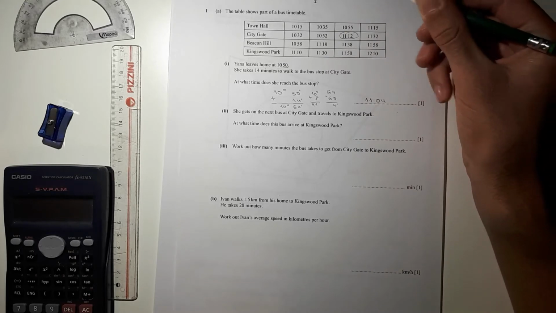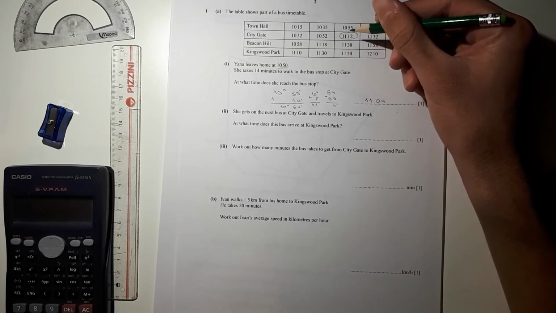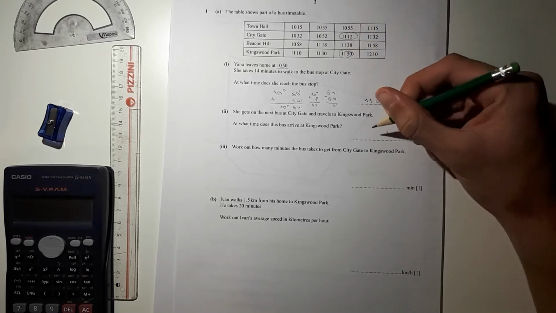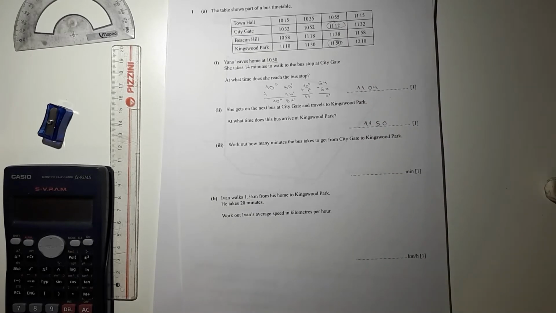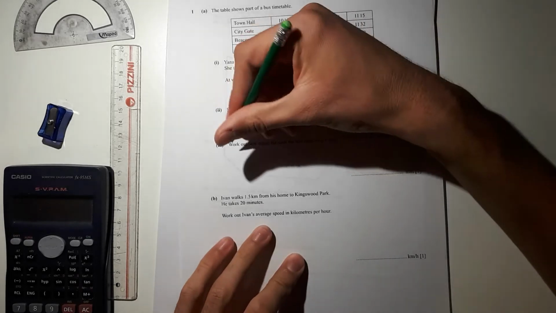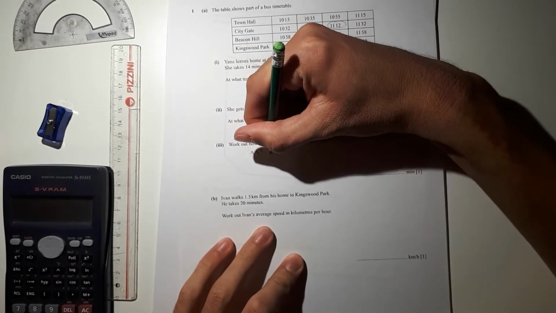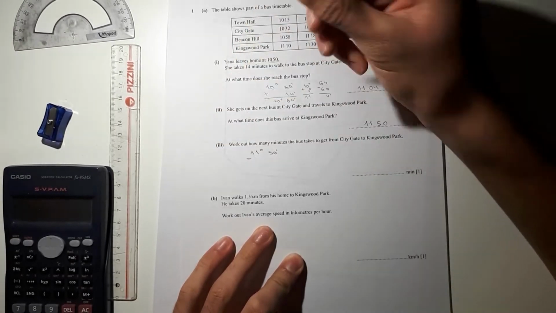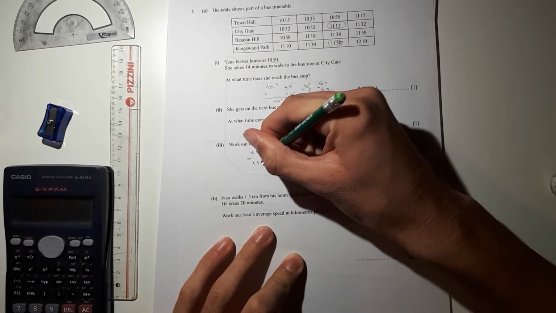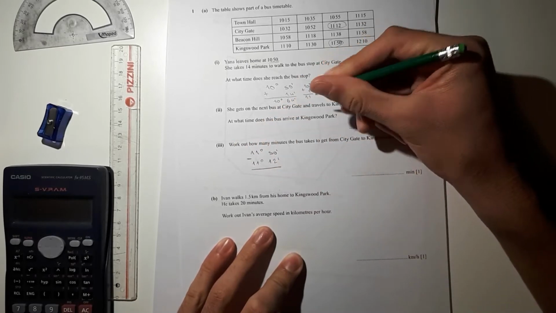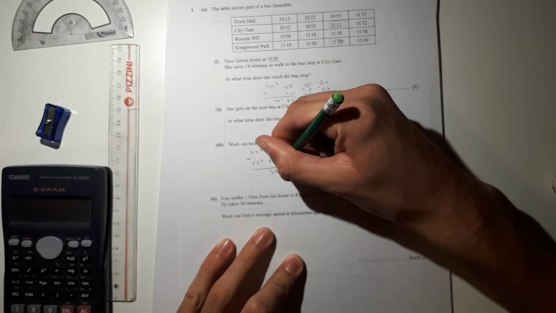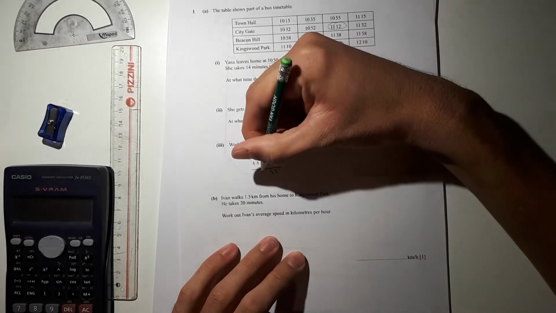So she reached Kingswood Park at 11:50. So the answer would be 11:50. Work out how many minutes the bus takes to get from City Gate to Kingswood Park. So this would be 11:50 minus 11:12, and this will give us 38 minutes.